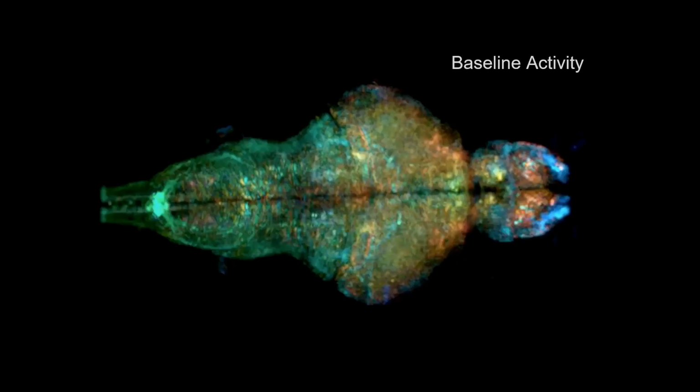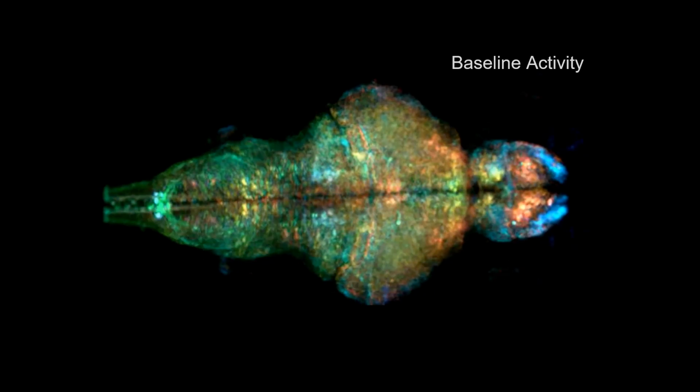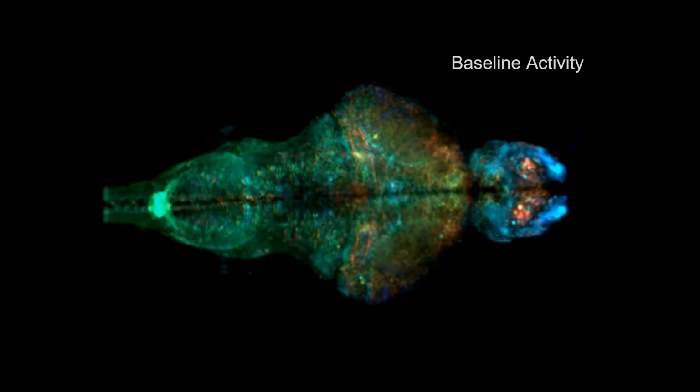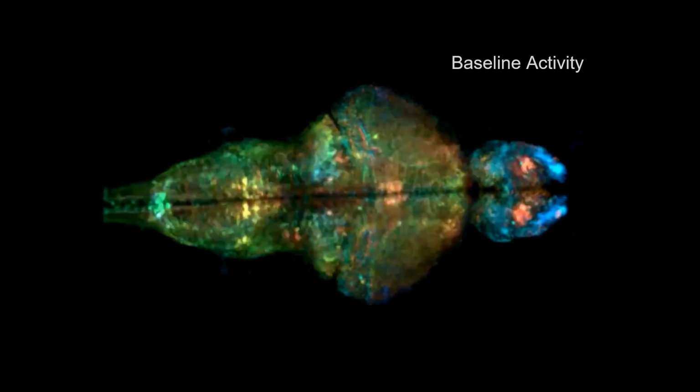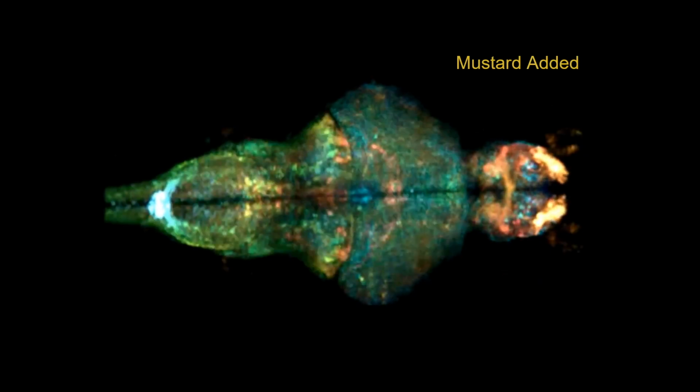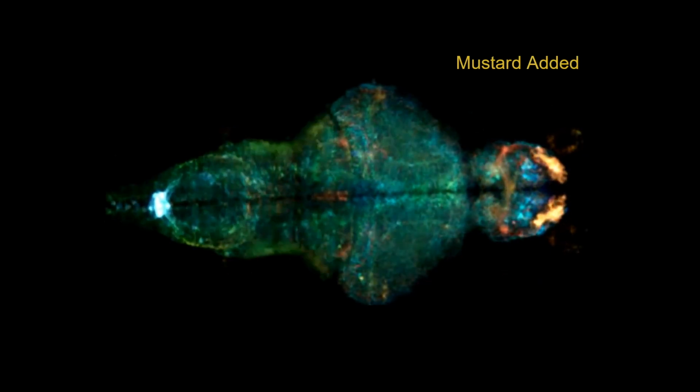So I'm going to give you an example of what that data looks like. So here's baseline. This is a projection of the brain. Because it's a projection of a 3D structure, I've color-coded the different neuron populations. So if you see a change in brightness or in color, that reflects a change in the activity of the neurons.